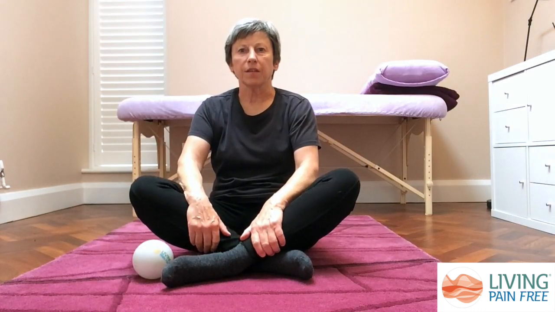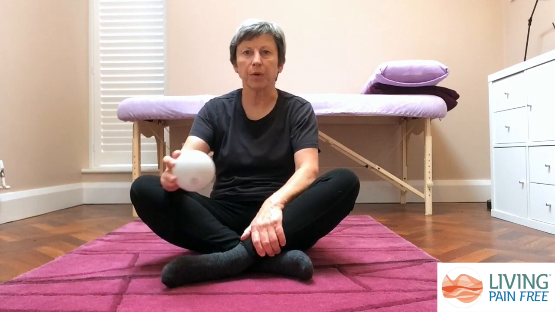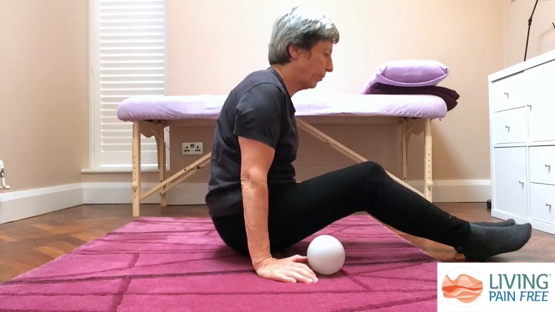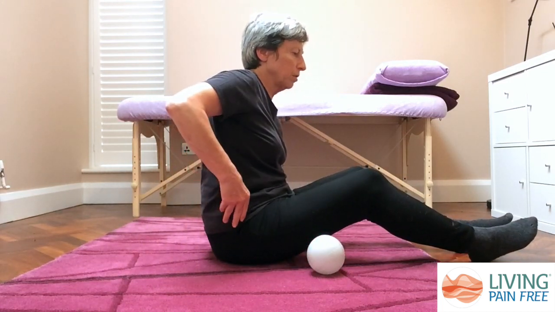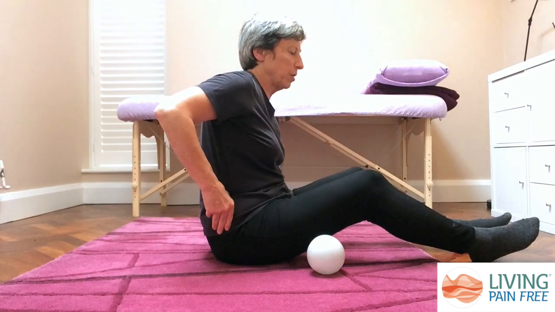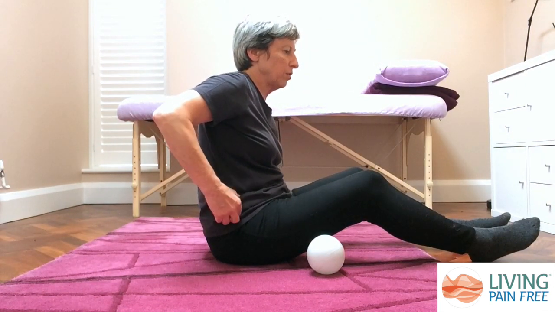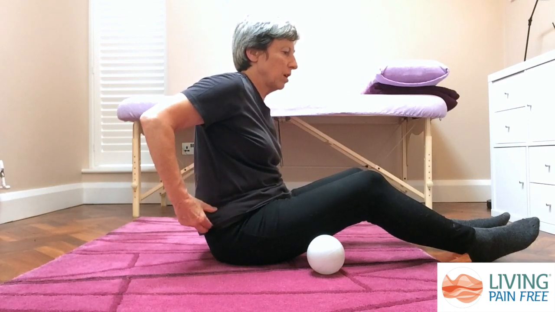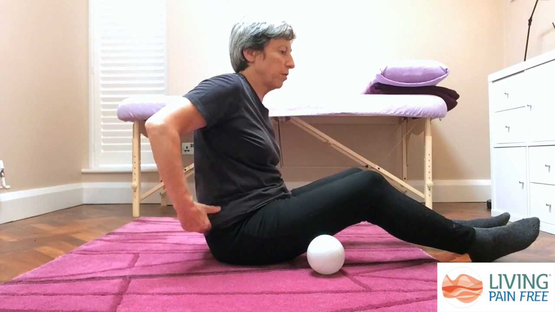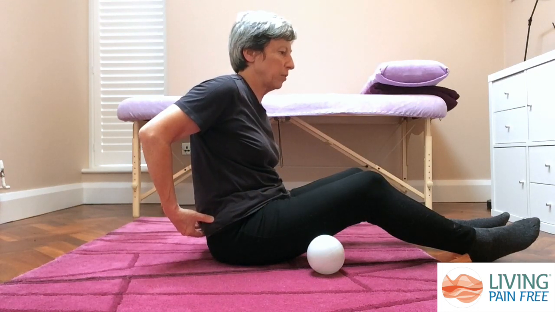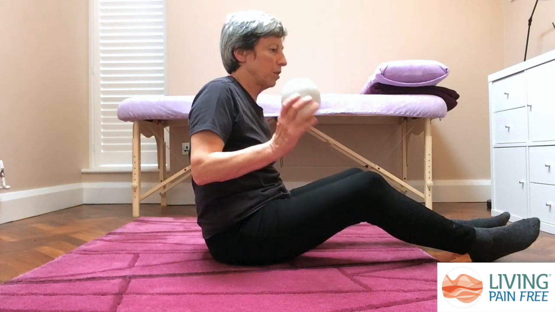In this exercise I'm going to work on the side of my hip using a myofascial ball. So to do this I'm going to just turn sideways on to show you where to work. So if you feel along the top of your pelvic bone here, and then you want to be about an inch or so below that, where the muscles of your buttocks, your gluteal muscles, actually wrap round the side of your hip. So to work here I'm going to use the ball.